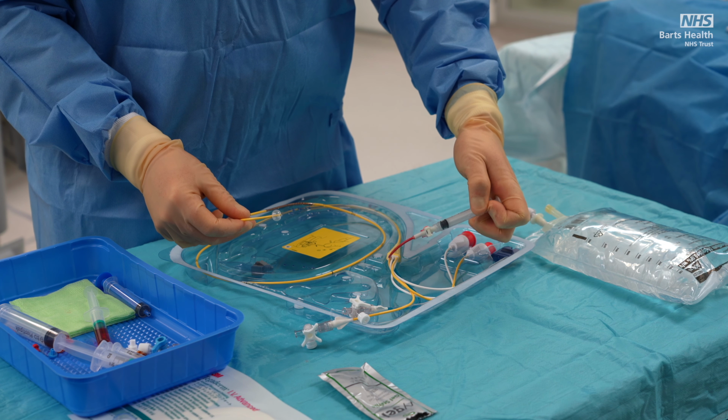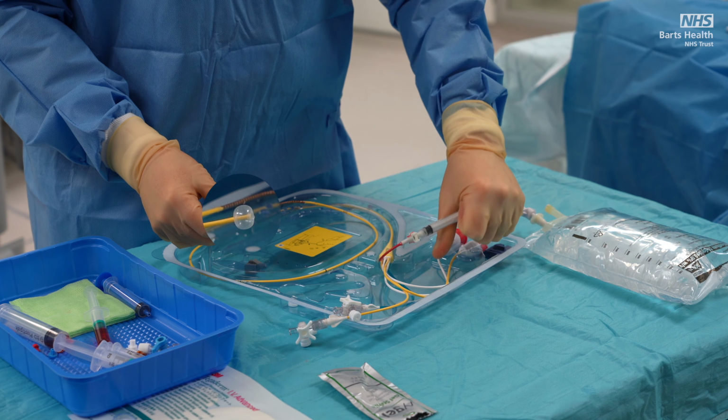This should be inflated to test the balloon integrity.